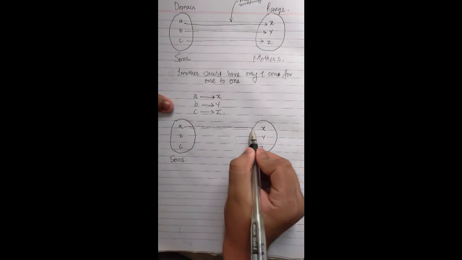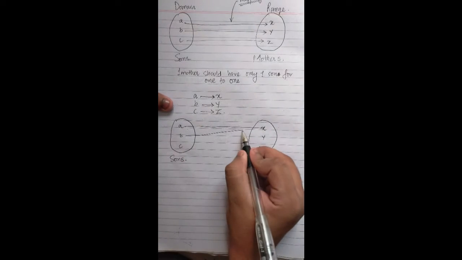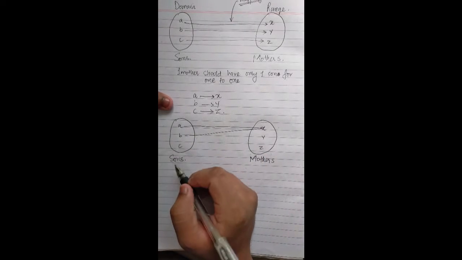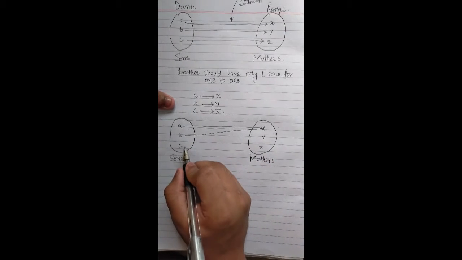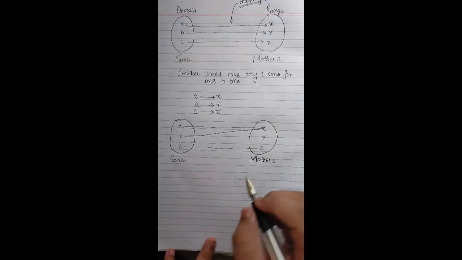Now the mother X has two sons, son A and son B. This means A and B are brothers and C is the son of Z and Y does not have a child.